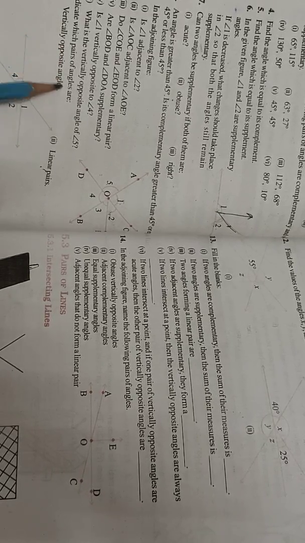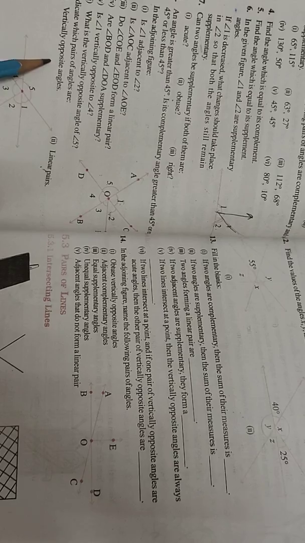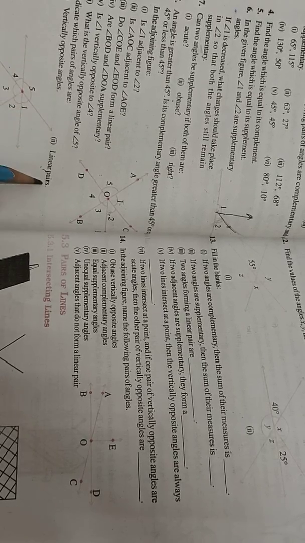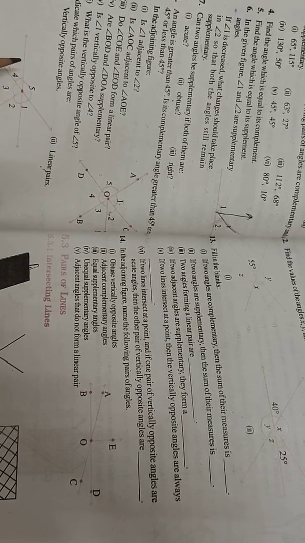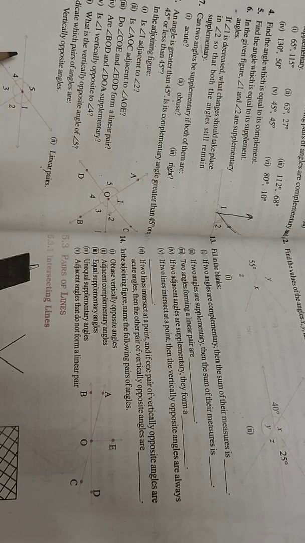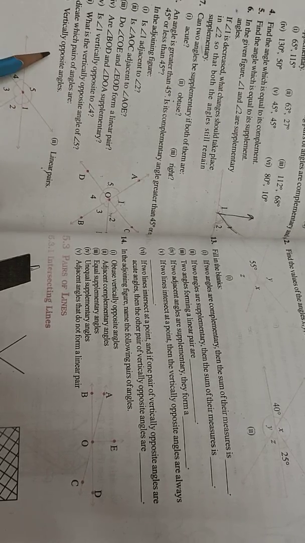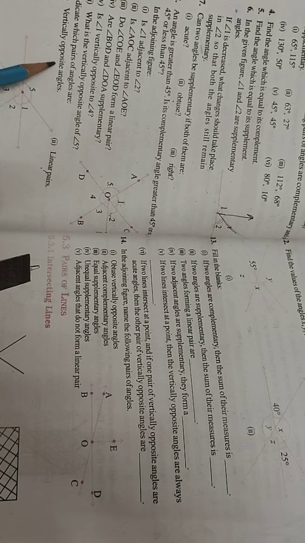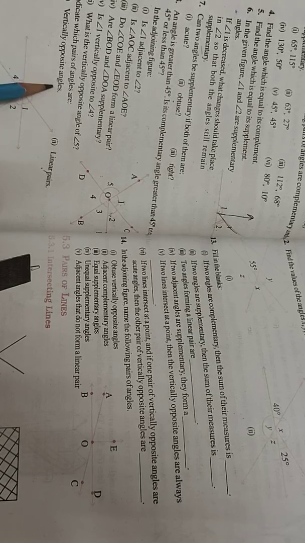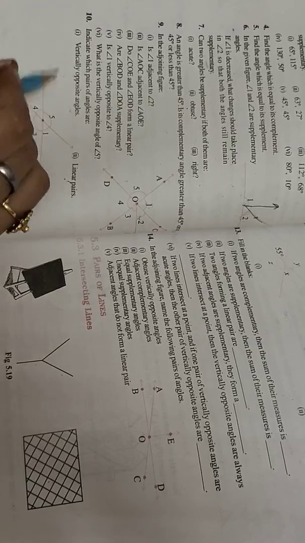Now question number 10. Indicate which pairs of angles are vertically opposite angles and linear pairs. So you have to just indicate it. After making this figure in the notebook, you can write the names of these angles, that is, which are the vertically opposite angles and which are the linear pairs here in question 10. Let me tell you the first part. I am writing here, but you have to do this in the notebook.